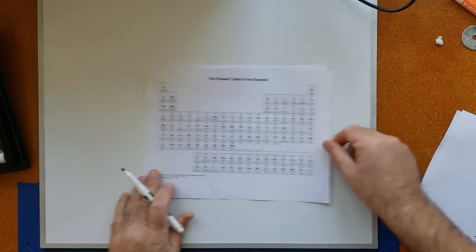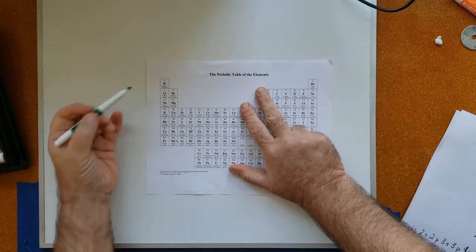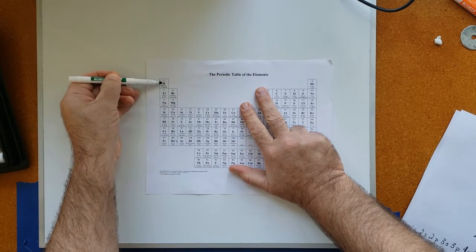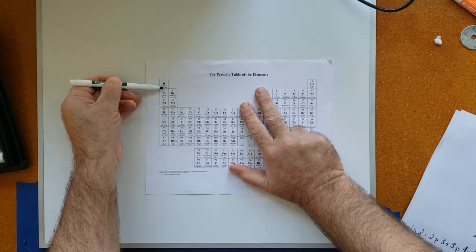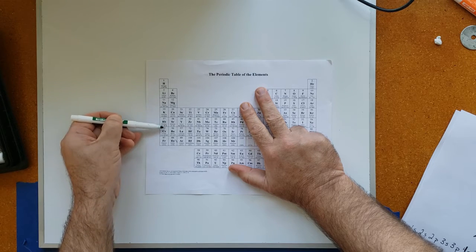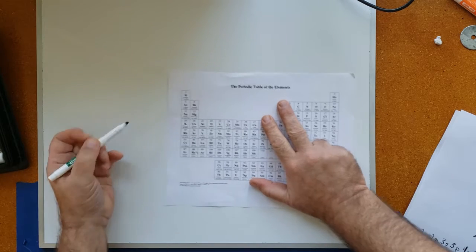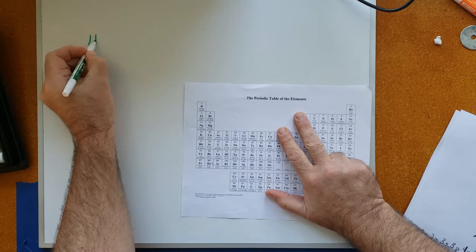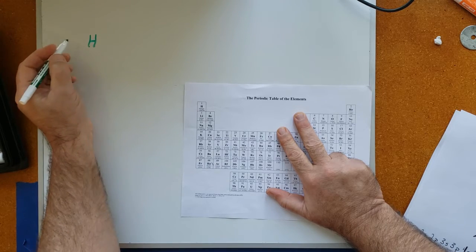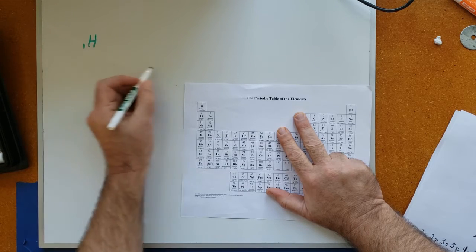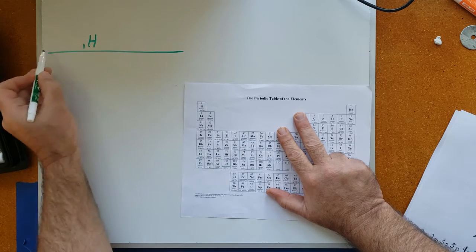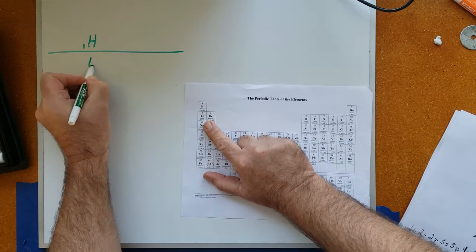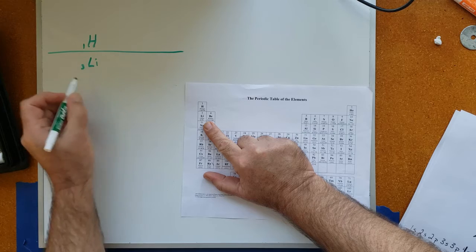What I'd like to do to start off here is to write the electron configuration for the entire first column of elements in the periodic table. So I'm going to write them out here. Hydrogen with an atomic number of 1. So we'll just put a 1 right there. All right. And then below that, lithium with an atomic number of 3.